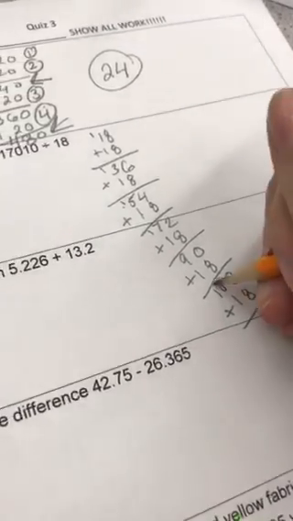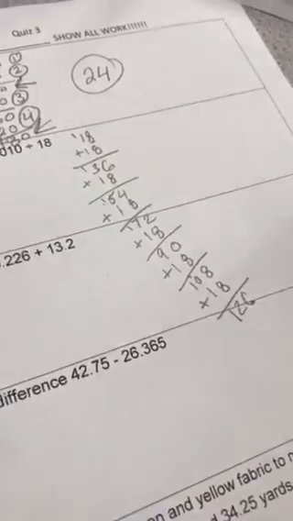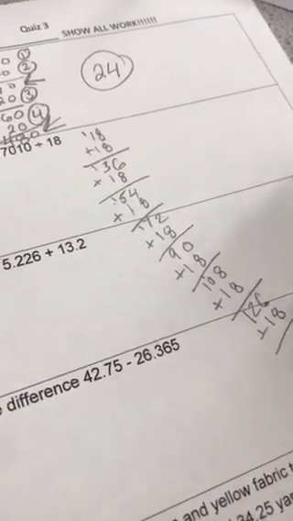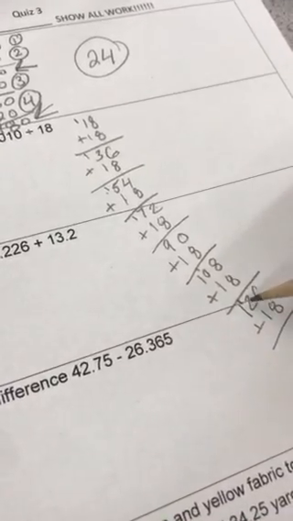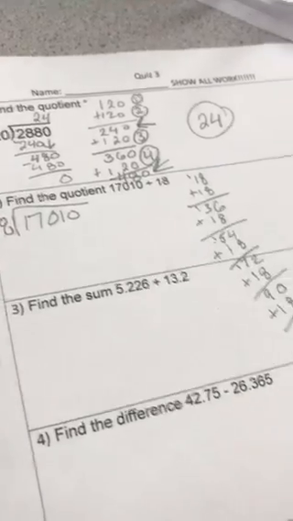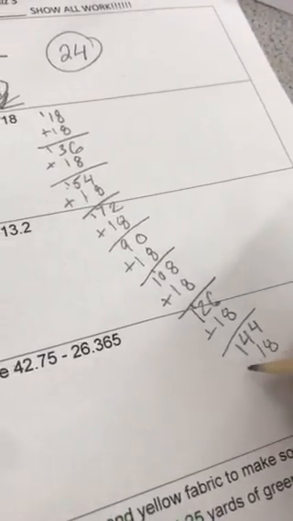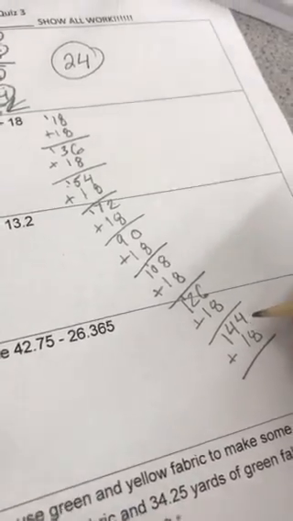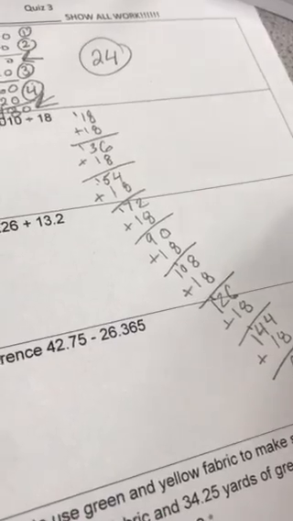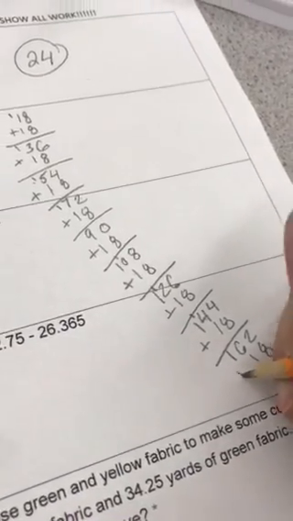Okay, so I got 16, I carry the 1. Then it gives me 2. Still not enough. 18. 8 plus 6 gives me 14, and then I got 2, 3, 4, 1. Still trying to get 170, so I'm still working. I know it's going down my page. Okay, so I got 18, 8, 9, 10, 11, 12. Carry the 1, 4, 5, 6. So I got 162, not quite enough still.